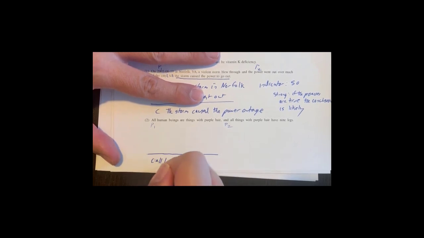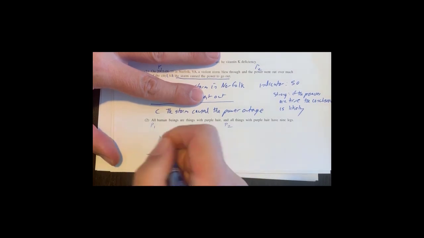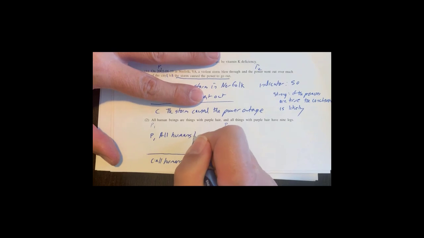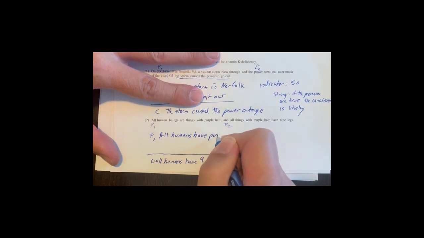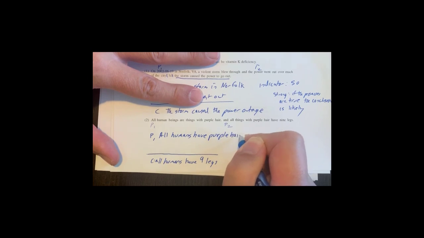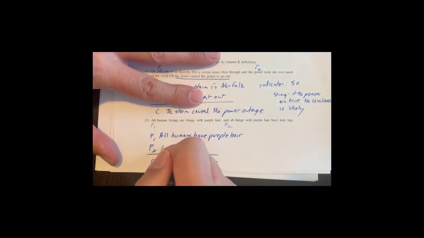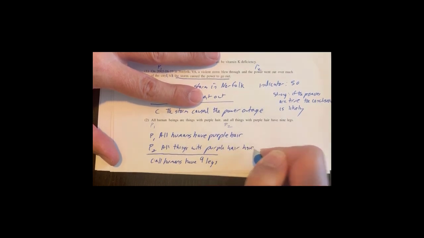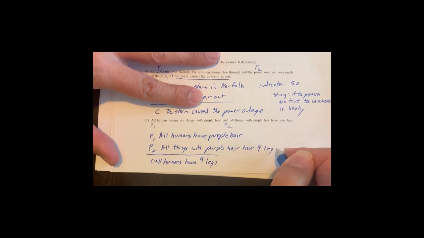Conclusion, all humans have 9 legs. P1, all humans have purple hair. P2, all things with purple hair have 9 legs.